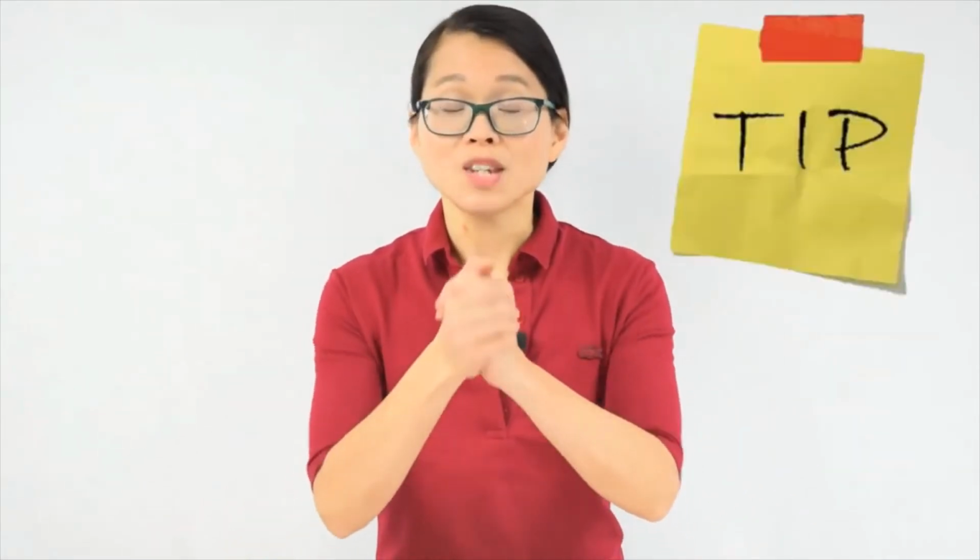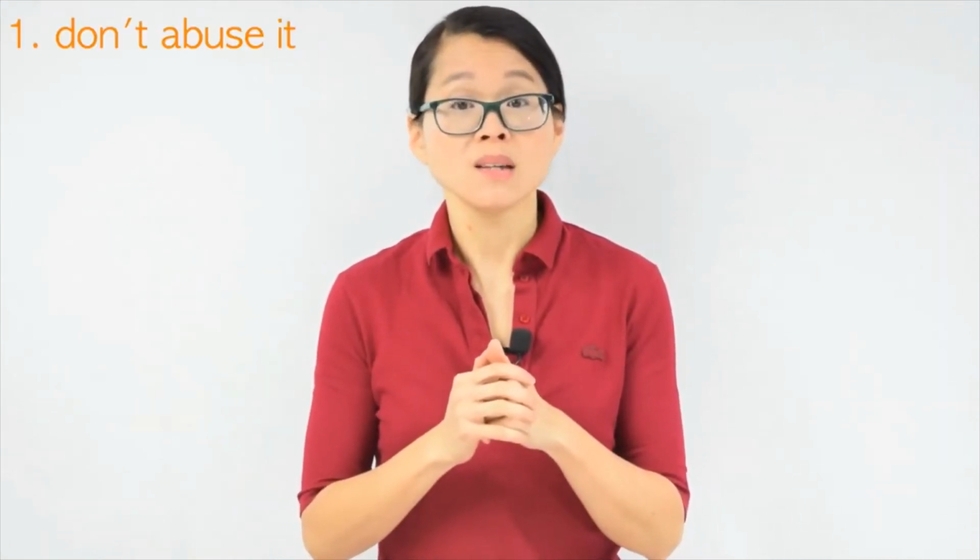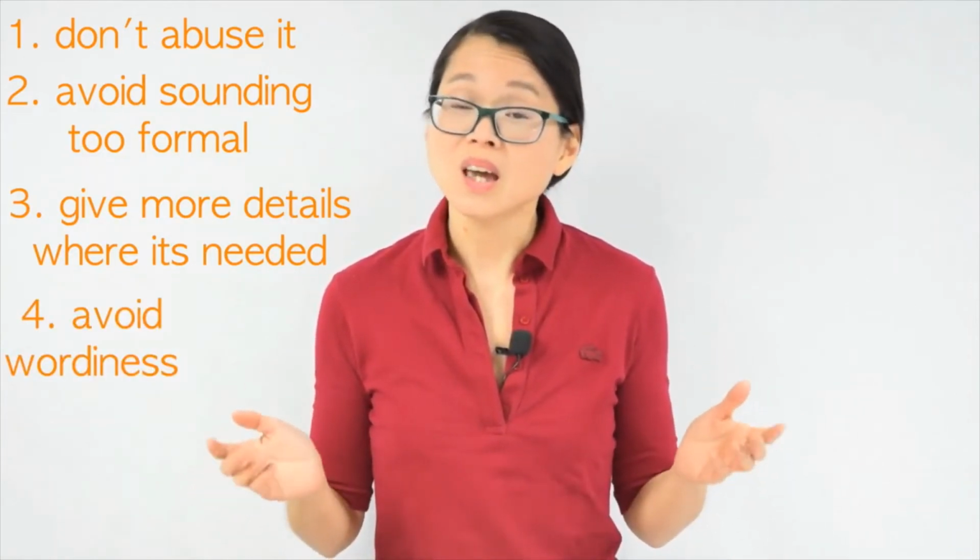So here's the tip. Many university students and business people use the passive. True, but don't overuse it. You might sound overly formal, where formality isn't needed. You could sound like you're avoiding the details, when maybe the details are what you do need. And most importantly, you will sound too wordy, when really everyone wants you to be brief.